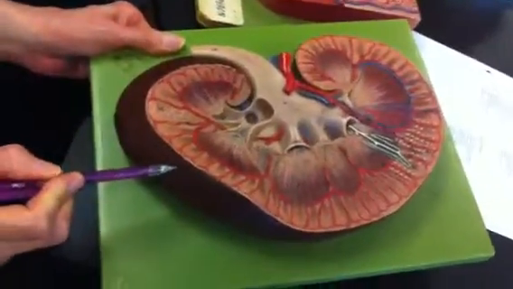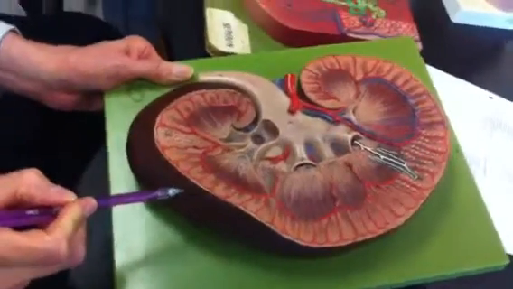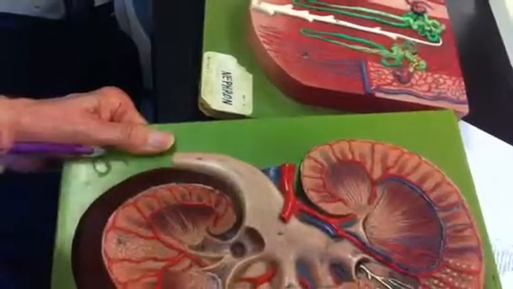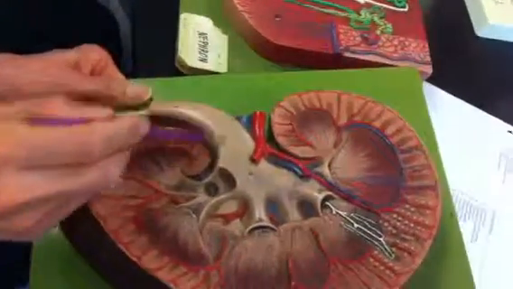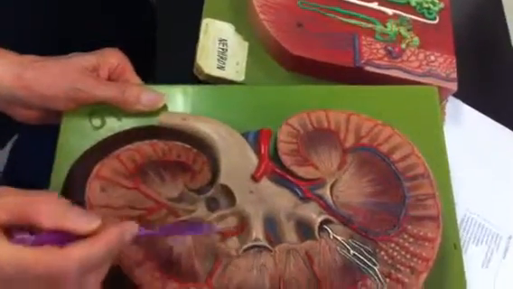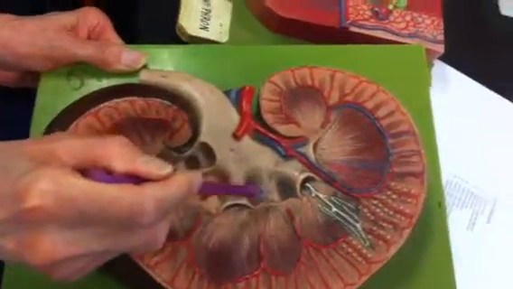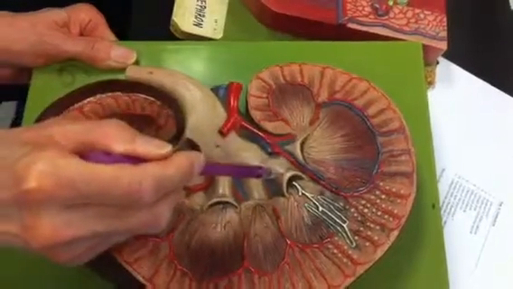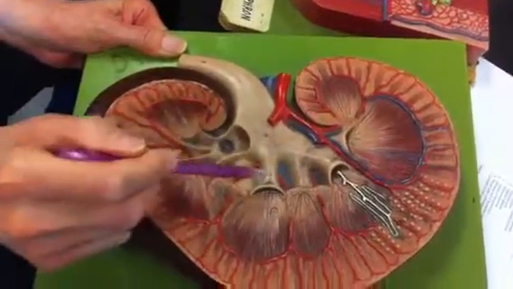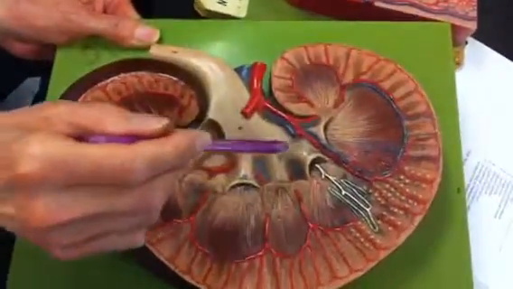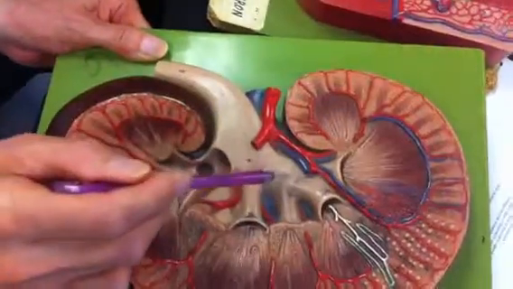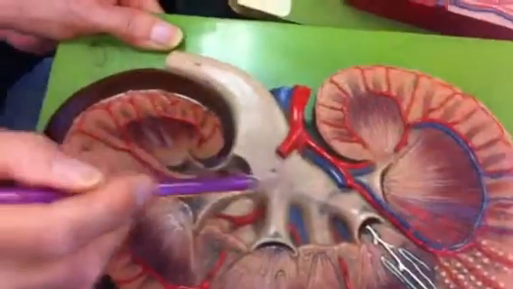All right. The outer covering is the capsule. This is the ureter, which goes down to the bladder. This is the pelvis. These individual structures are called the minor calyx. And then several minor calyces will come together as a major and then lead to the pelvis.